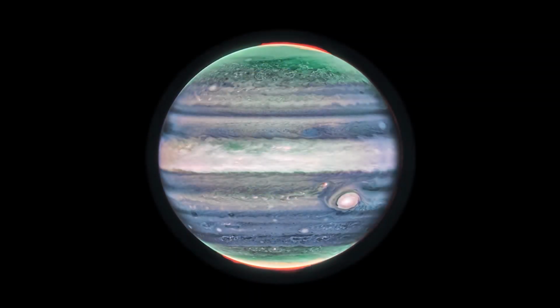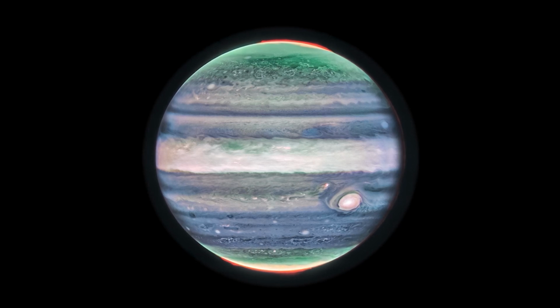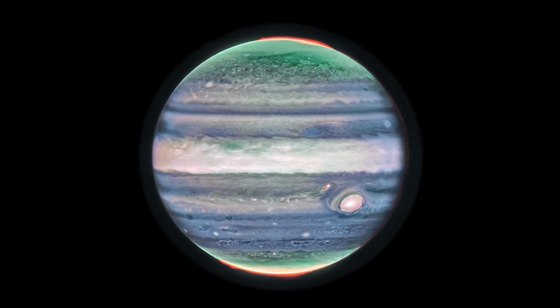Its advanced infrared sensors also reveal new details, like the ones in this image of Jupiter, showcasing the planet's storms and auroras in stunning clarity. Of course, operating in space has its own challenges. Repairs are incredibly difficult. When Hubble's mirror was discovered to be flawed, it took a space shuttle mission to fix it. Thankfully, the mission was a success, and Hubble has been delivering iconic images ever since.